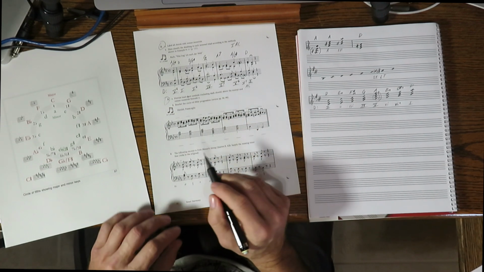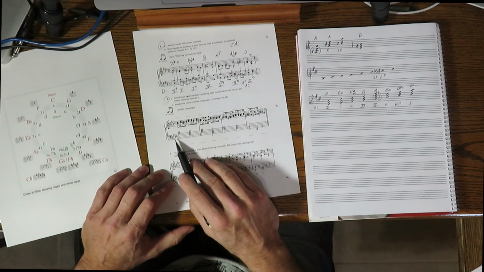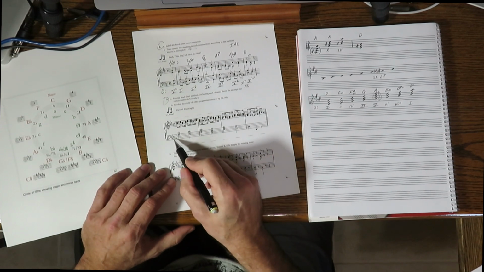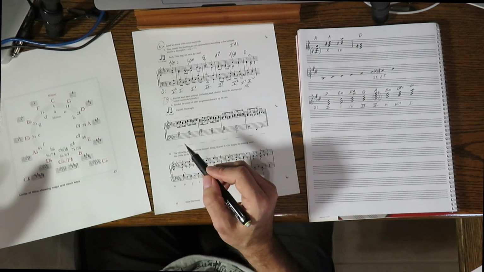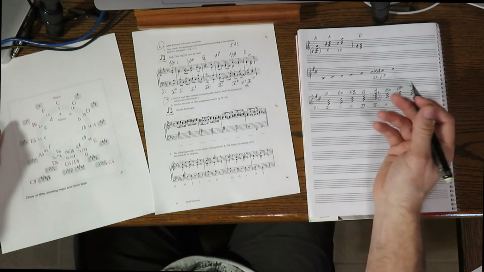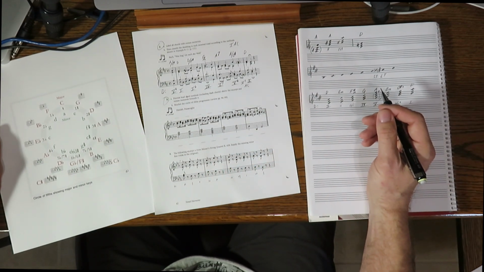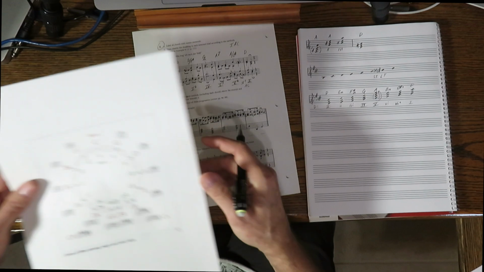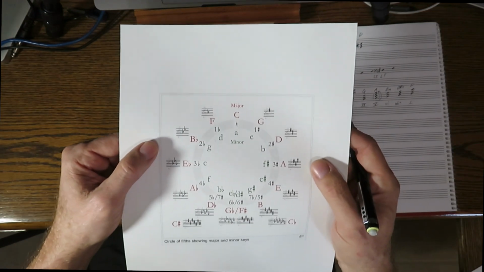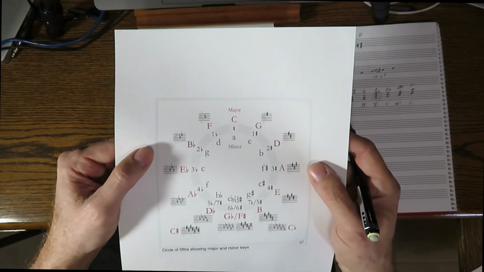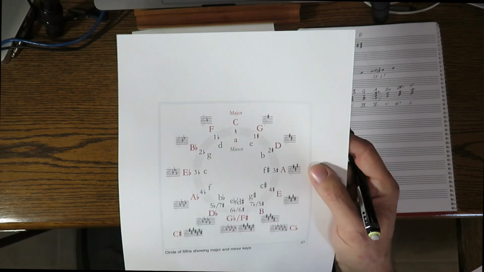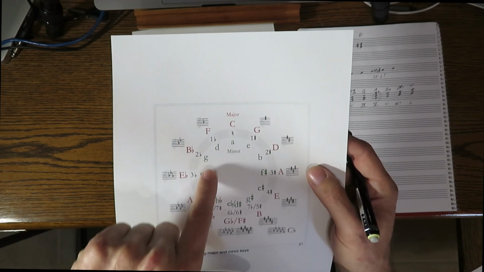So let's find out if this is in B flat major or the relative minor. You know what that is? You can look at your circle of fifths page and see that 2 flats is B flat and also G minor.